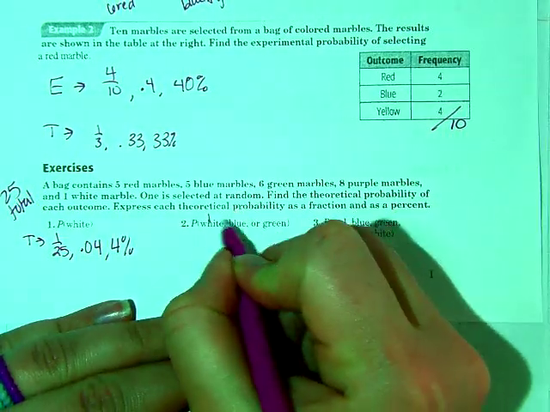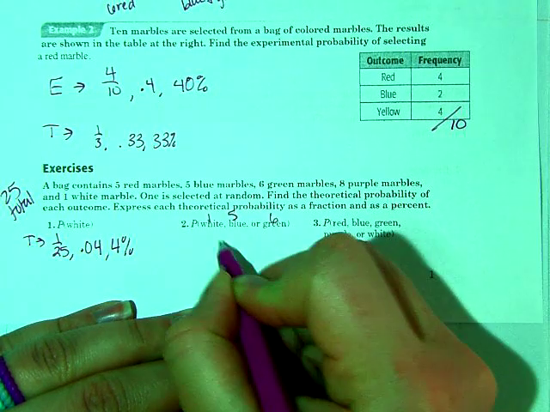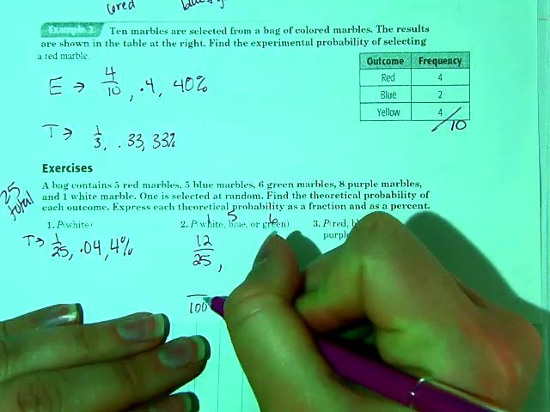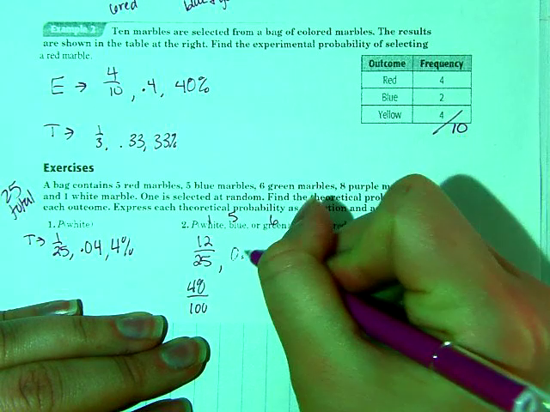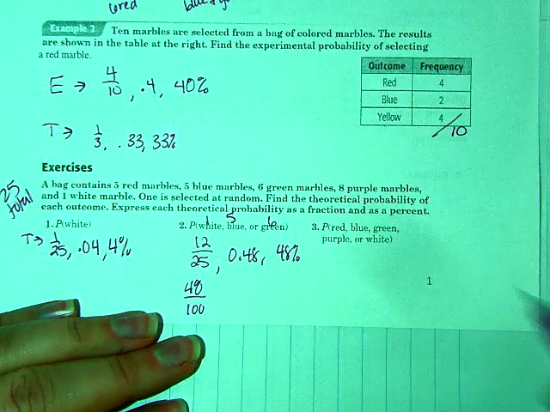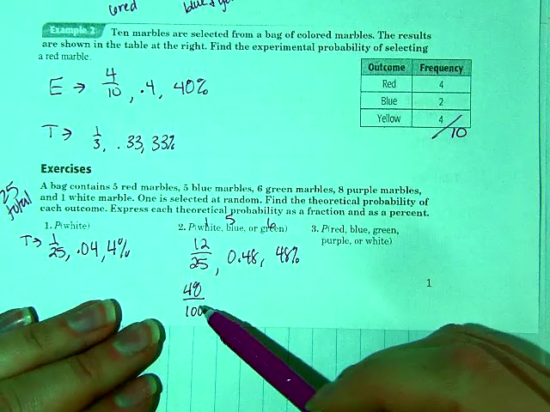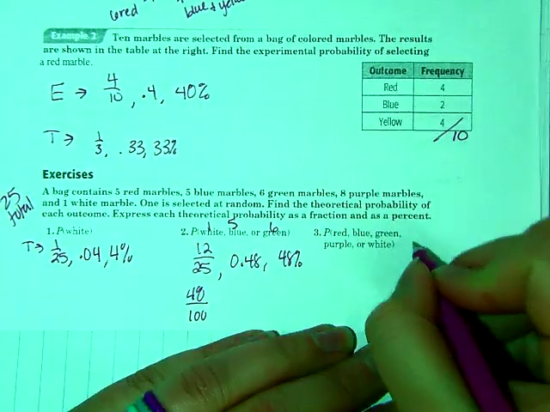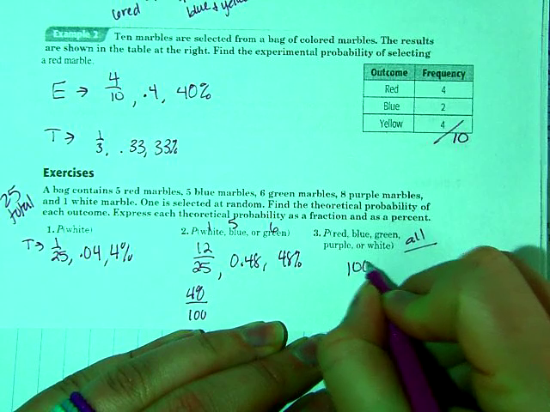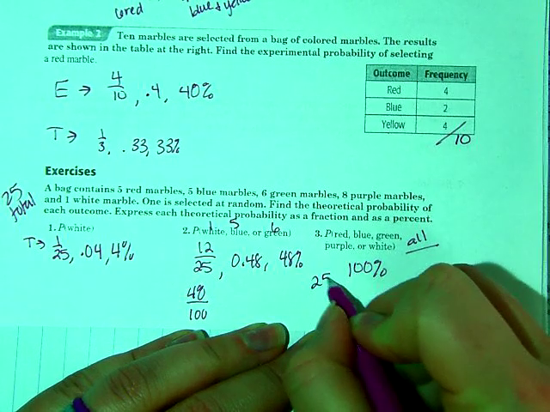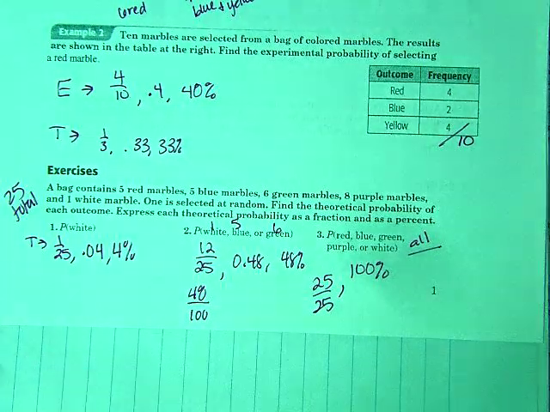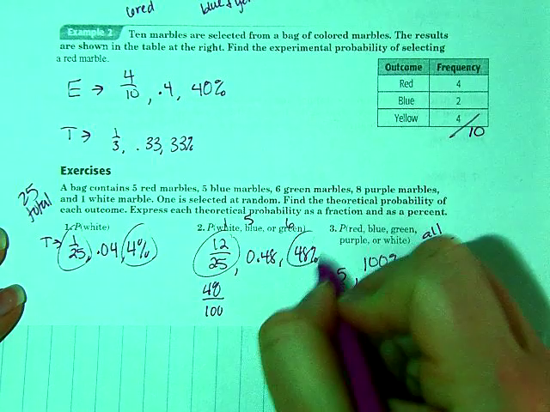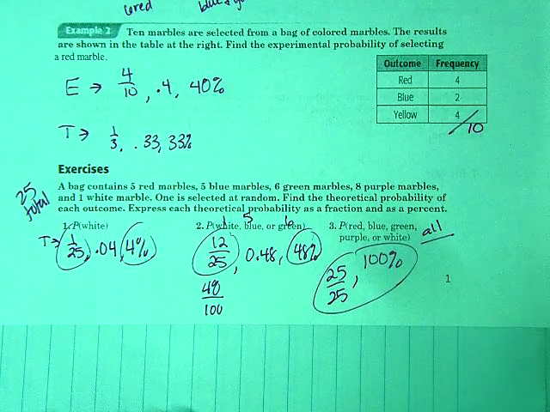White, blue, or green. 1 white, blue is 5, green is 6, so that would be 12 out of 25, which would be 48 out of 100, so 0.48 and 48%. You could just divide those in your calculator to get that, but I'm just using equivalent fractions. And red, blue, green, purple, or white. That's all of them. So we have a 100% chance, or 25 out of 25, of that happening. Now these were just asking for the fraction and the percent.